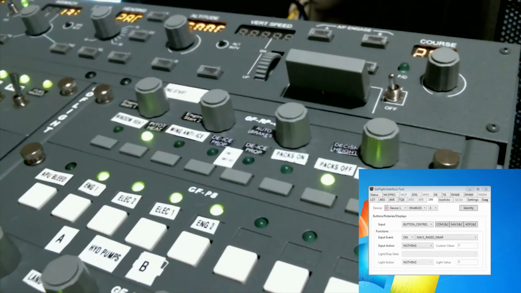And then what I did is I skipped the middle panel. I went to the back end of panel, and I did nav 2 again. Nav 2 toggle nav 1 nav 2. All right, and that's how I bypassed that. So they both work. They all work. And it's been a real joy to fly.